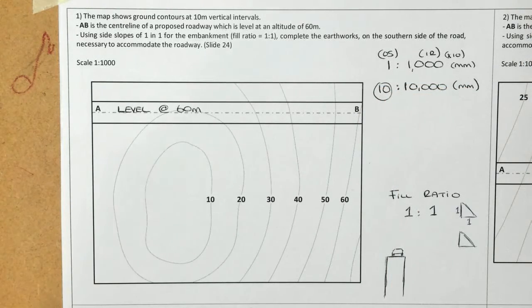Now I've done a quick sketch down here. Our fill ratio is 1:1. Here's our little car, there's our road, it's at a height of 60 meters, and the land underneath it is way lower. We need to make that safe, and how we do that is we apply the fill ratio. Our fill ratio is 1:1. This triangle essentially shows that for every 1 meter I travel down, so if this was 60, 1 meter down would be 59, I also have to travel out 1 meter from the road.